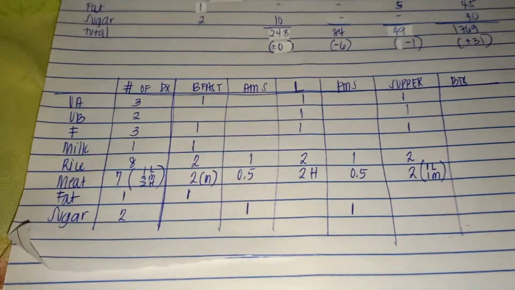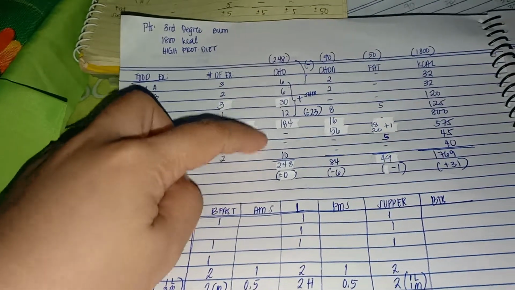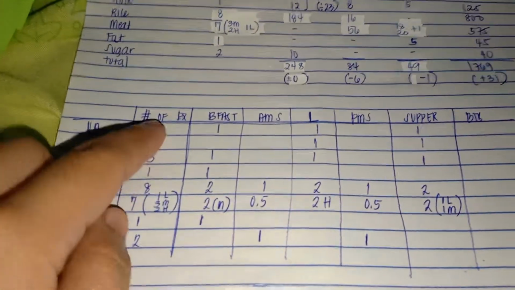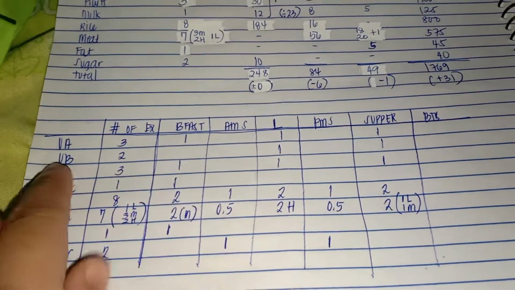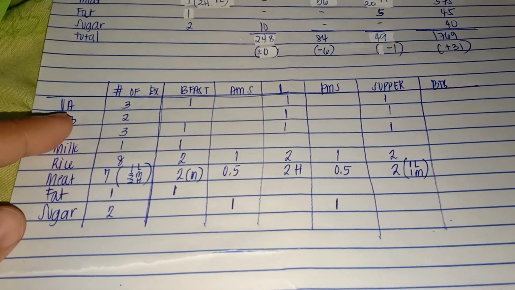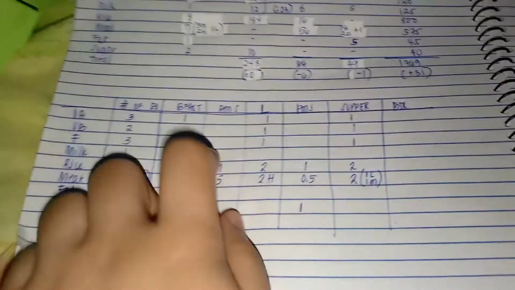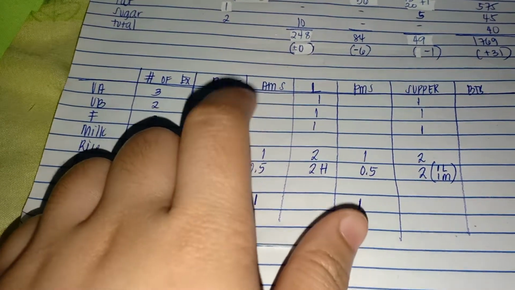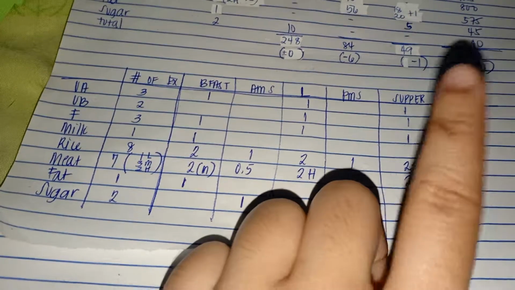Ang meal distribution, nagbe-base tayo sa number of exchange natin na ginawa dito sa taas. Here. So, as you can see, we just copied it. And then, you're going to distribute na. Ibig sabihin, yung vegetable A mo, remember, all your vegetable A consists of all your green leafy vegetables. So, you're going to distribute it in different meals. It's either in breakfast, AM snack, lunch, PM snack, supper, or before to sleep, or usually midnight snack dapat ito.